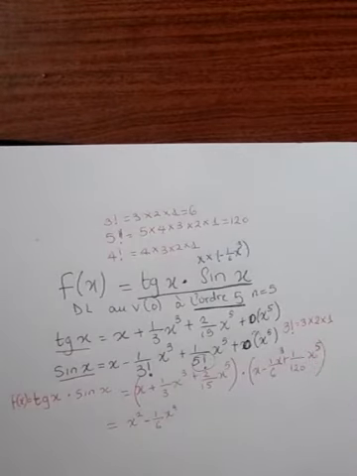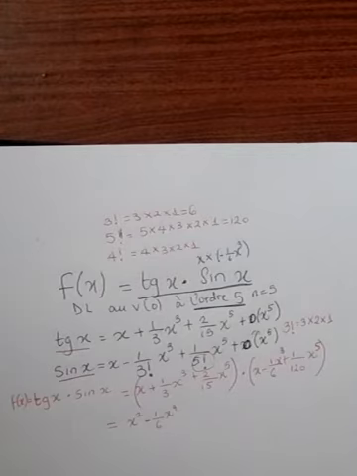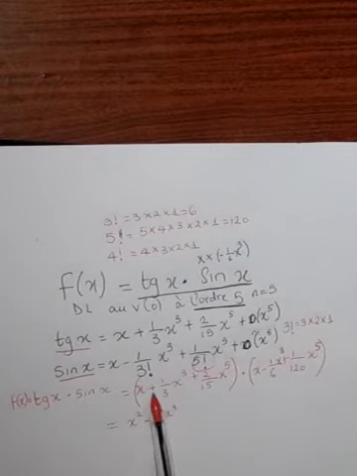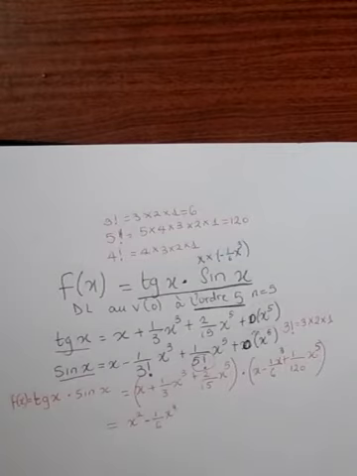So you don't add it to this because it's more than the order that we've been given, so we don't put it. It's going to just basically be in our rest, which will be our petit o of x raised to the power of 5. So now we're done with the first x. Now we'll move to the second one.